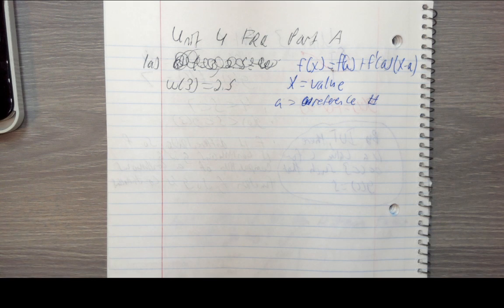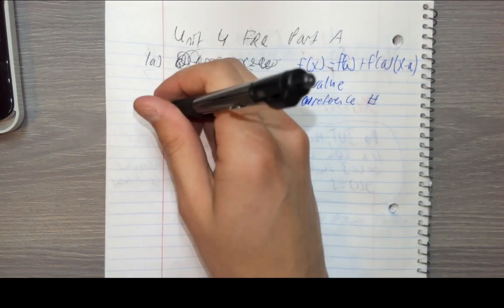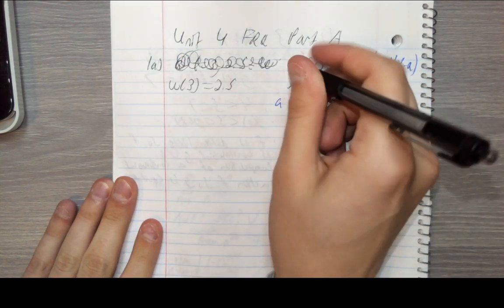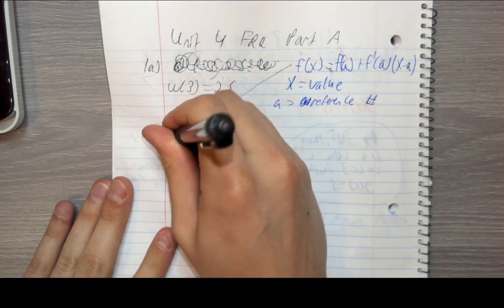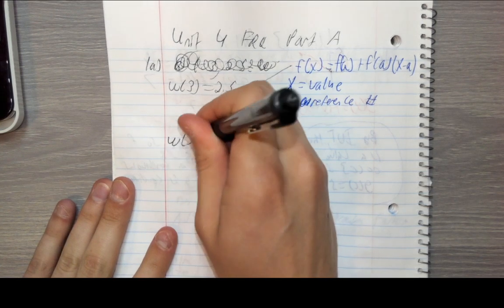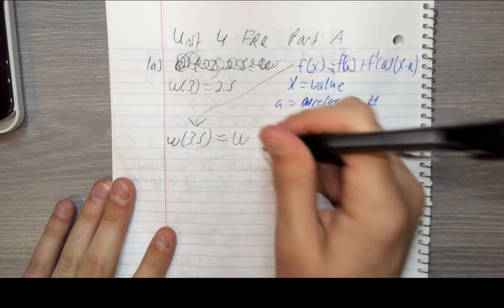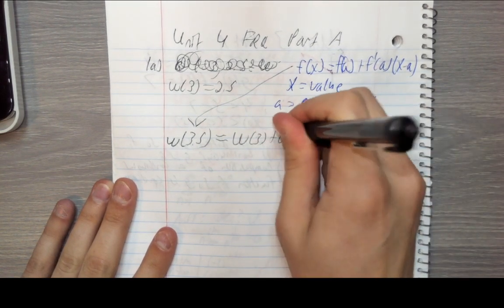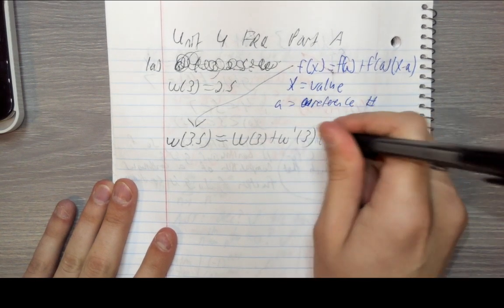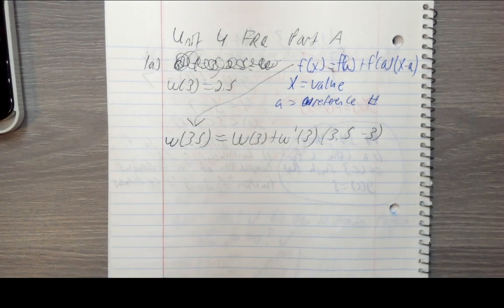All right, so let's get started. I'm going to need f prime. If I'm going to translate this formula into our situation, I need to find W of 3.5. That's what I'm approximating: W of 3.5 is approximately W of 3 plus W prime of 3 times 3.5 minus 3. Okay, that's ultimately what I need.